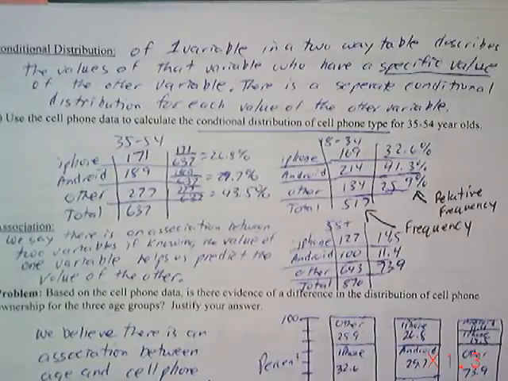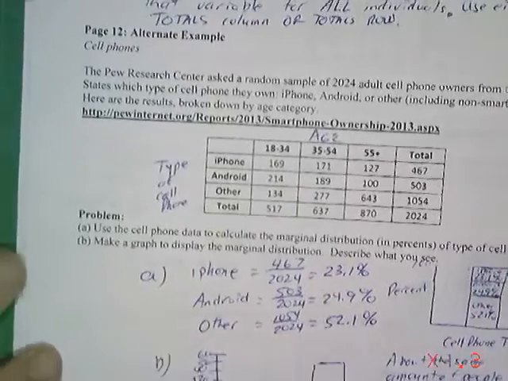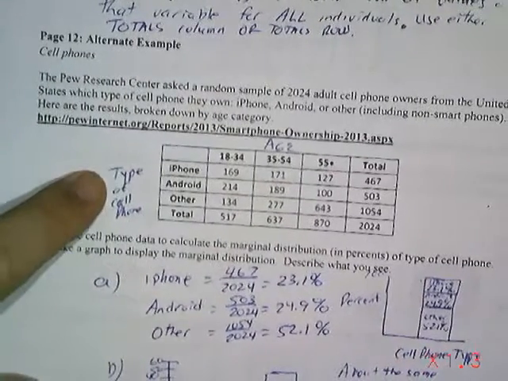So if we're comparing those two, 25% of the 18 to 34 year olds owned other, whereas about 43% owned other. But in both cases, more than half of the people own an iPhone or an Android: 73% of the 18 to 34 year olds, and about 56% of the 35 to 54 year olds.